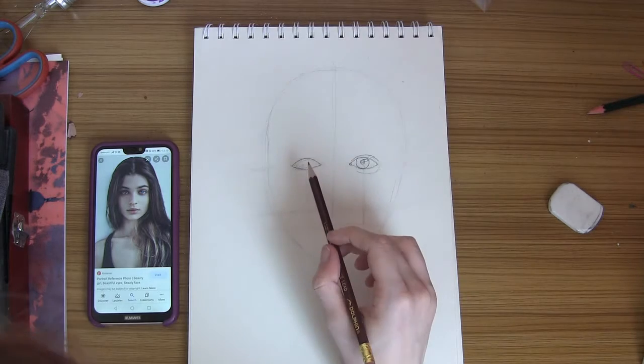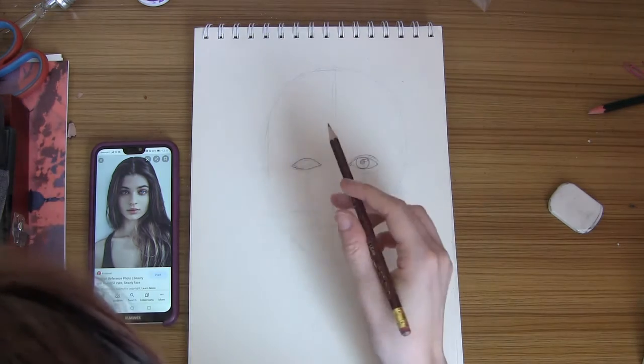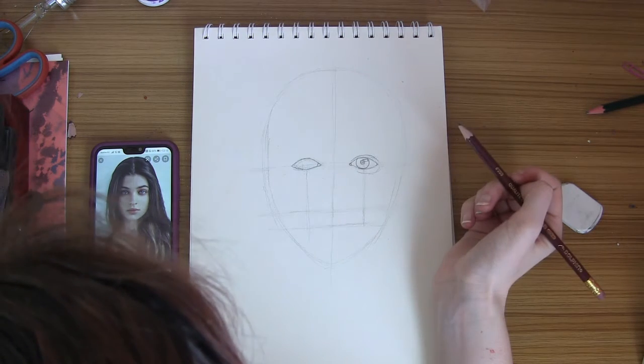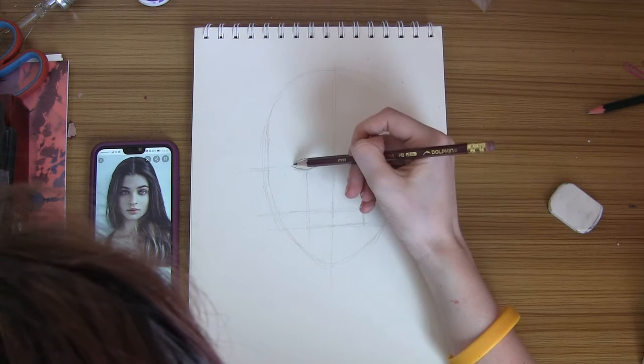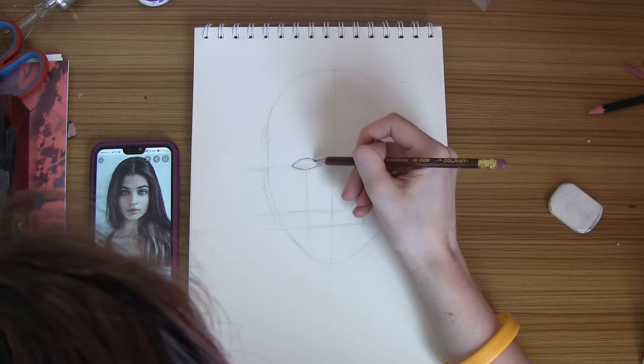So kind of like that. This eye is slightly more squished than this one, and that's how it is in the reference too. Okay, we're going to draw the edge of the eyeball. We can actually see her edge of the eyeball a little bit over here too. And her iris.